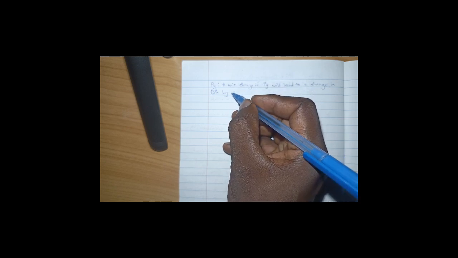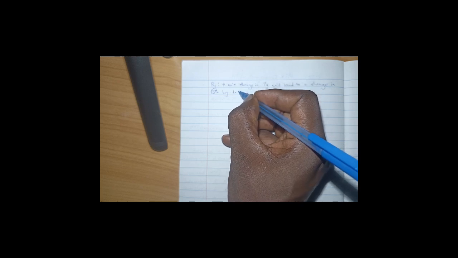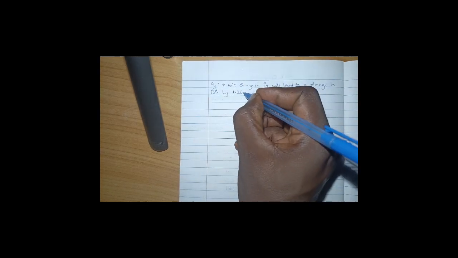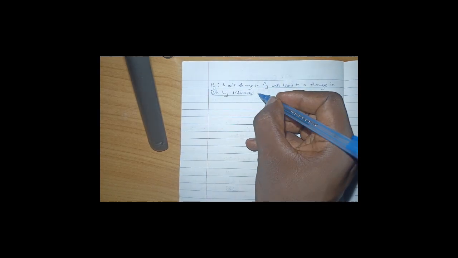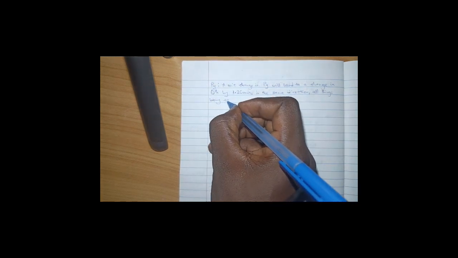According to the result, by 1.25 units in the same direction, comma, all things being equal. So this is how you also interpret the py.